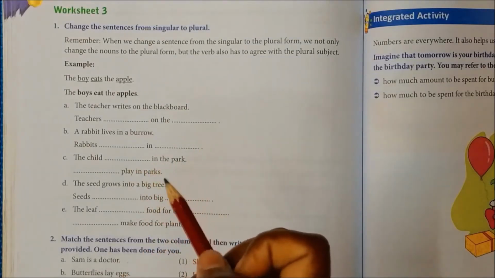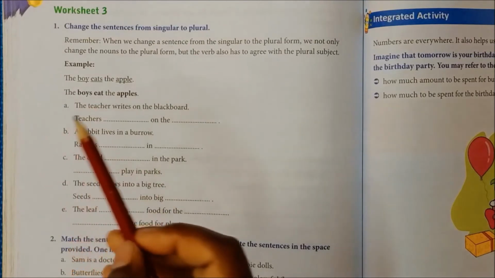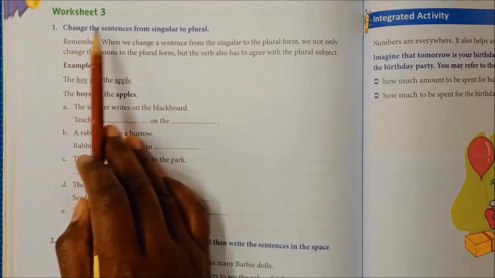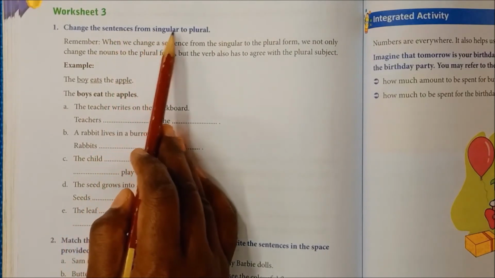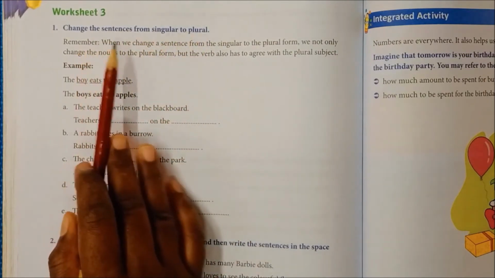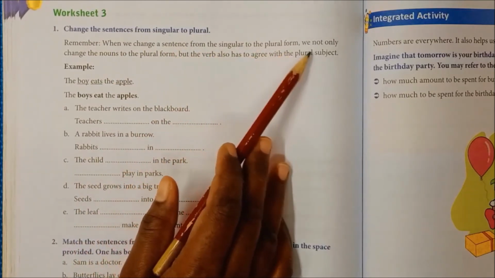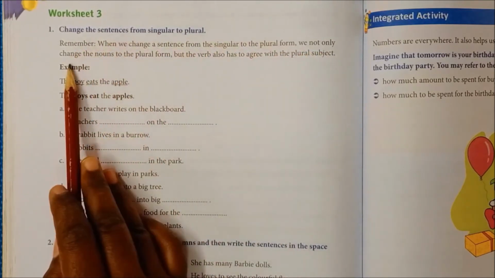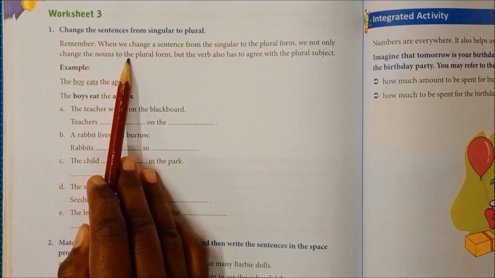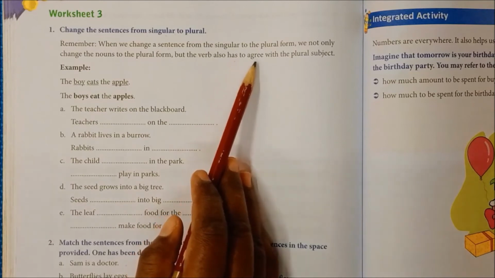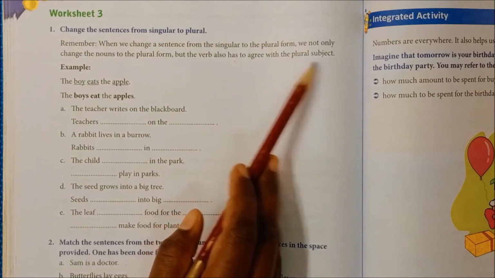Take your English book, take worksheet 3 in page number 104. Exercise 1. Change the sentences from singular to plural. Remember, when we change a sentence from singular to plural form, we not only change the nouns to the plural form, but the verb also has to agree with the plural subject.